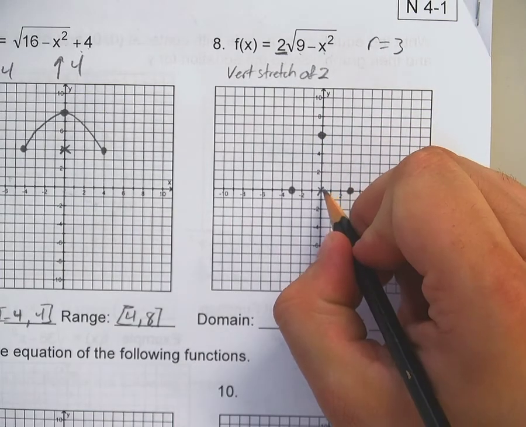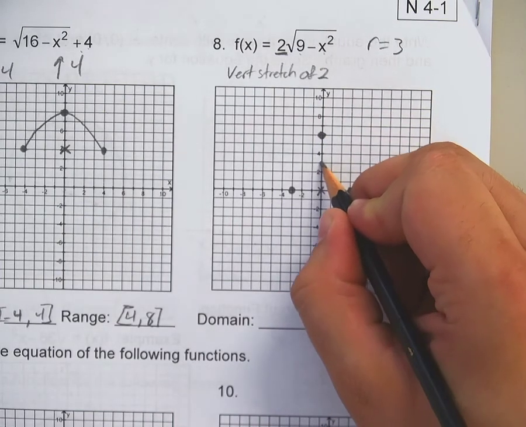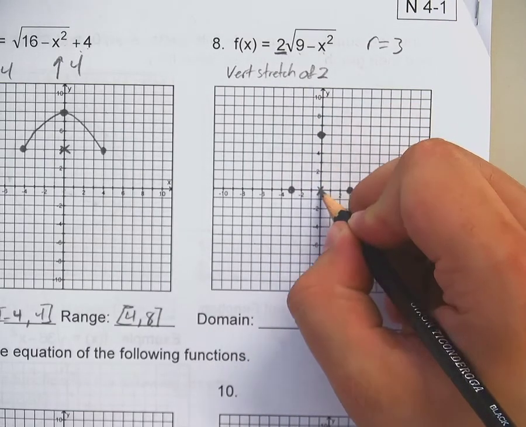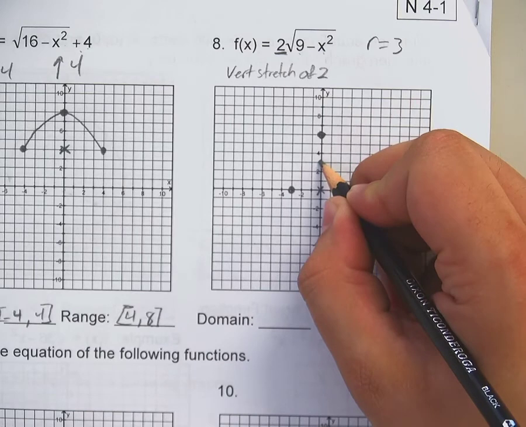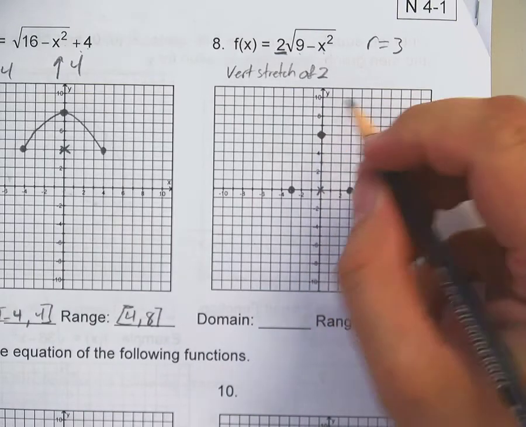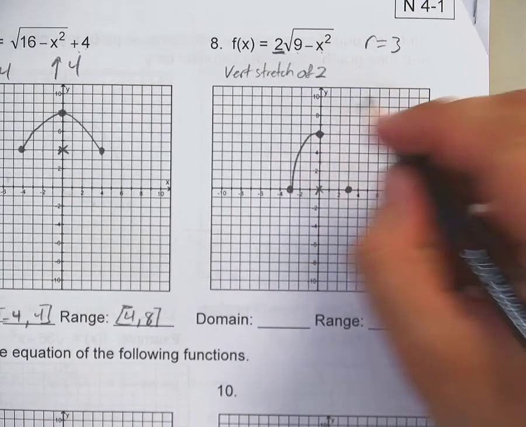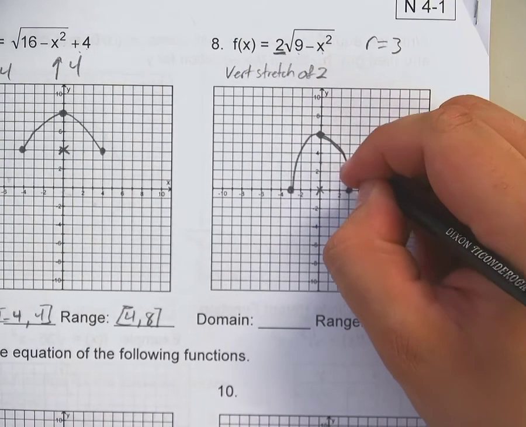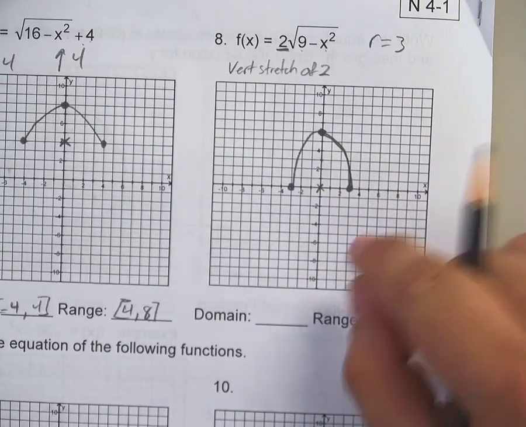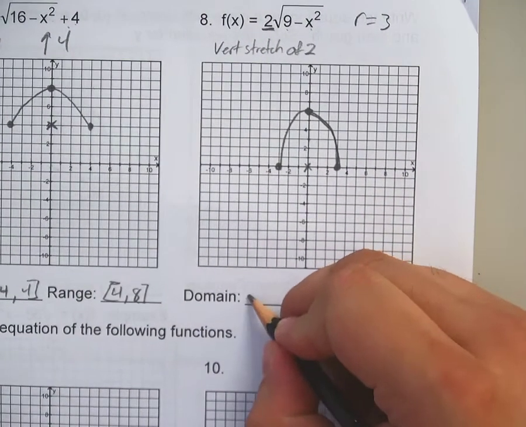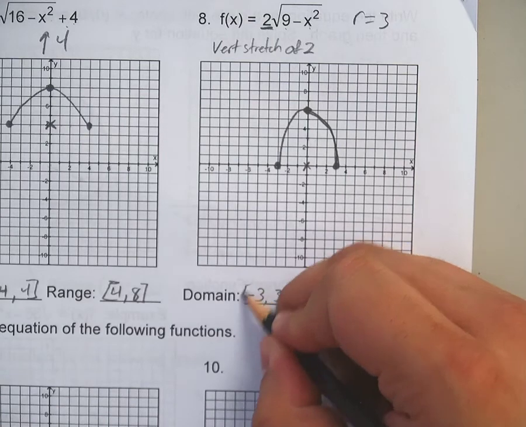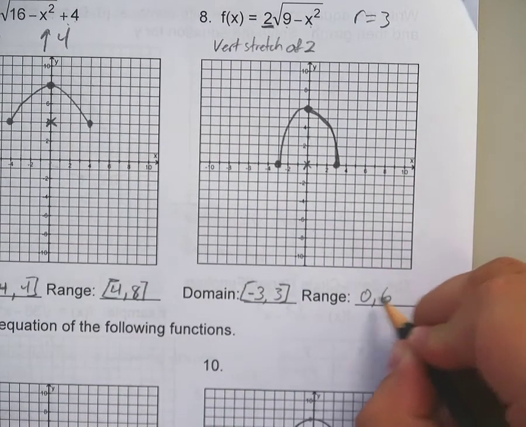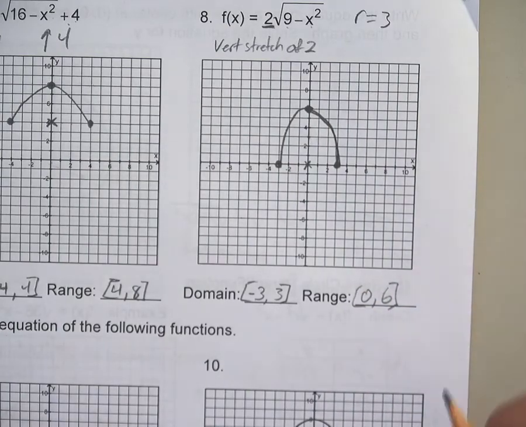So notice, instead of my radius going 3 right here, it stretched it by a factor of 2. So I multiplied my vertical 3 by a 2. So it's going to be a tall semicircle. And again, graph this on a calculator real quick. Look at what it comes up with. Pause the video and do it if you want. I've already seen it, or I would right now. But just for time's sake, I'm going to keep going.